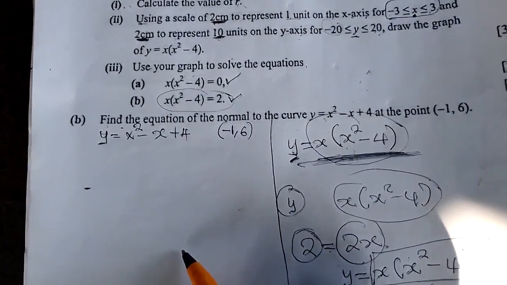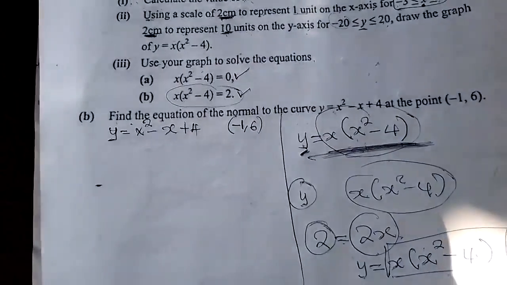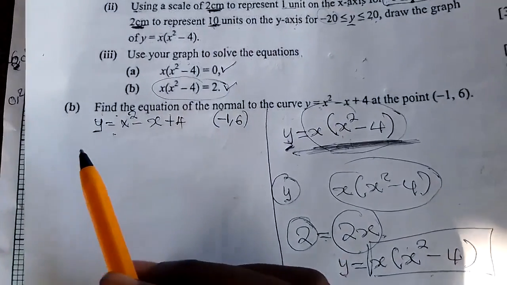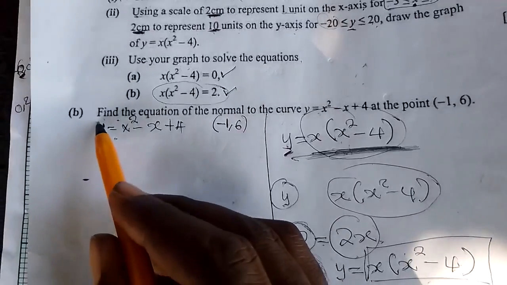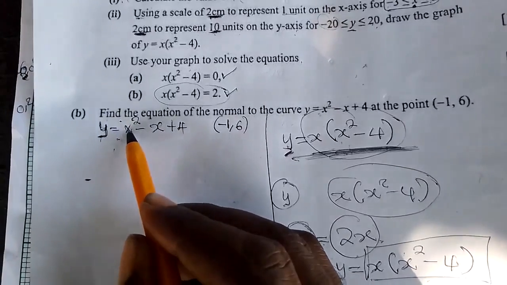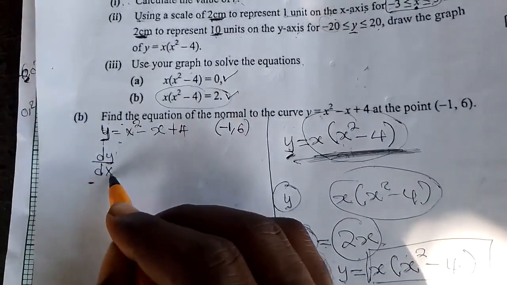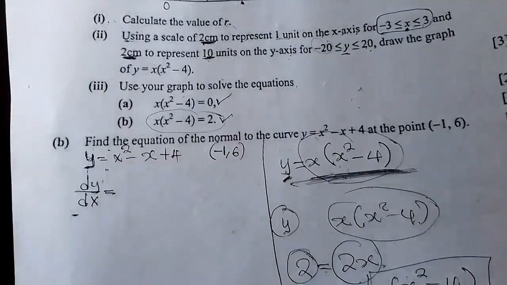So how do you find the equation of the normal? The first thing you are going to do is to differentiate this. You are differentiating y with respect to x, so you say dy over dx.